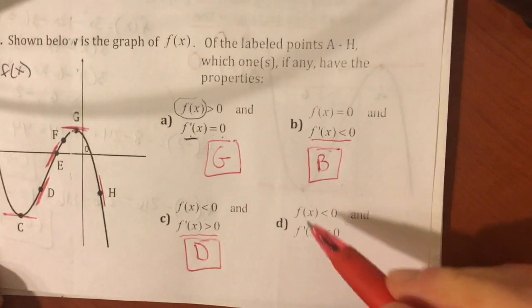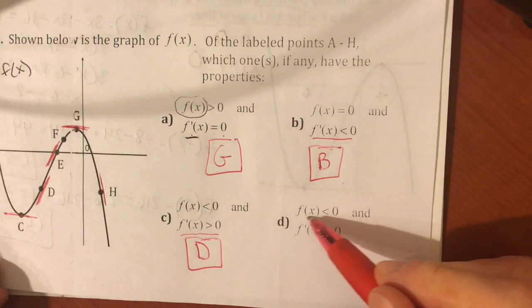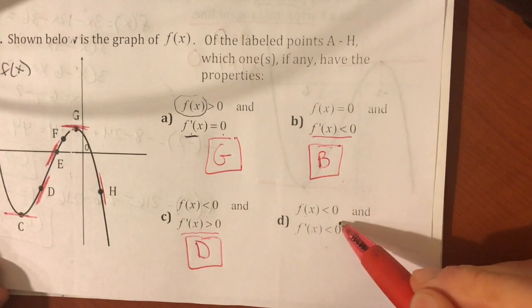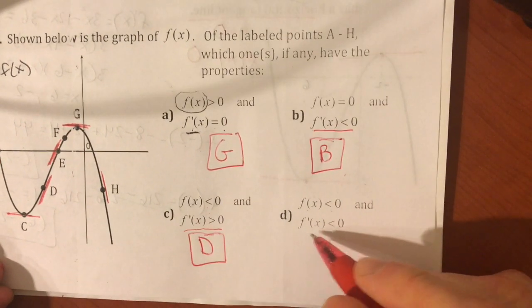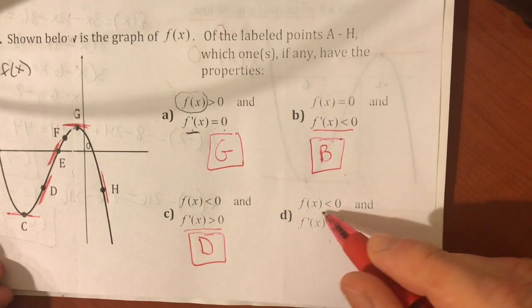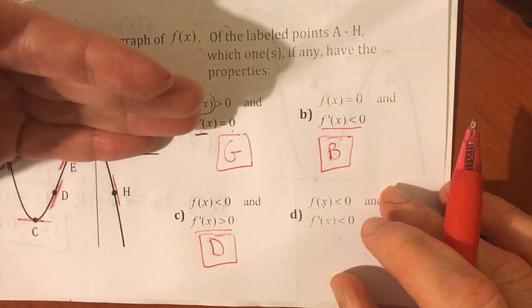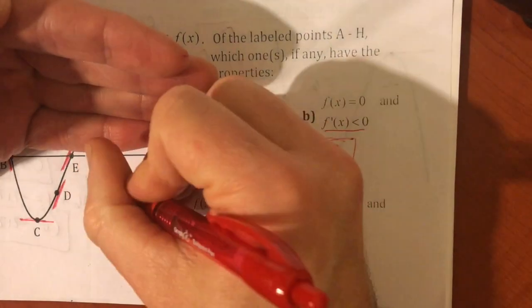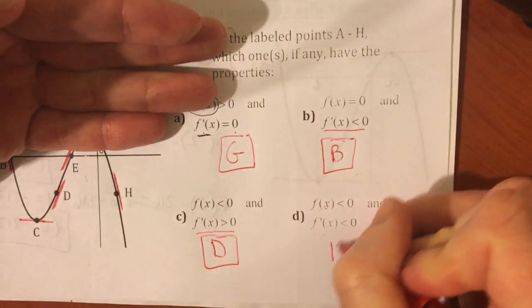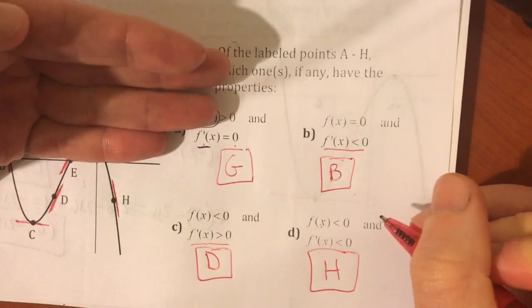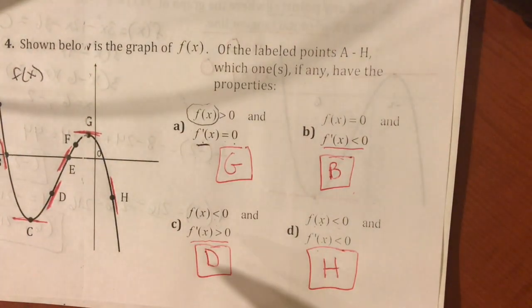And lastly, f of x is less than 0, so the y coordinate is negative, and f prime is less than 0. So y coordinate is negative, slope is negative. So again, we're back to these points, and which one had a negative slope? H. And there we go, and that's the only point where both of those things were true.